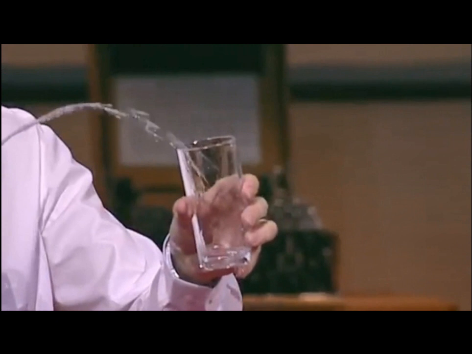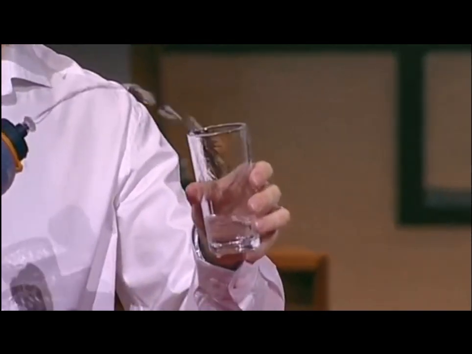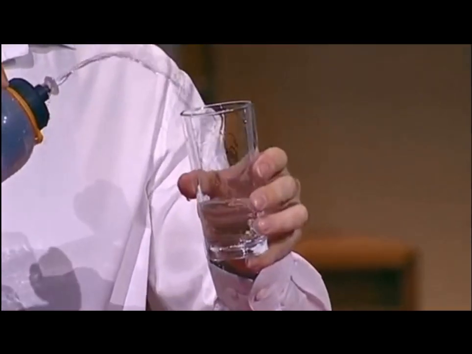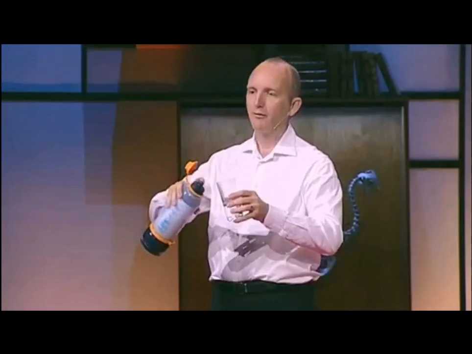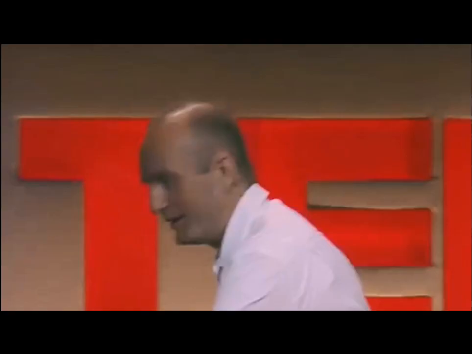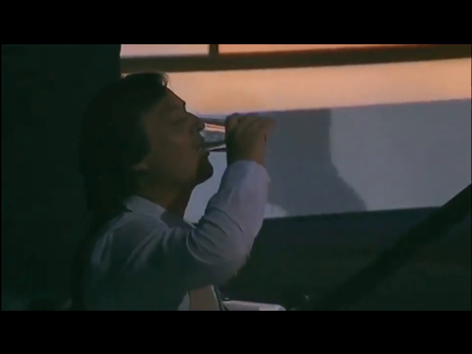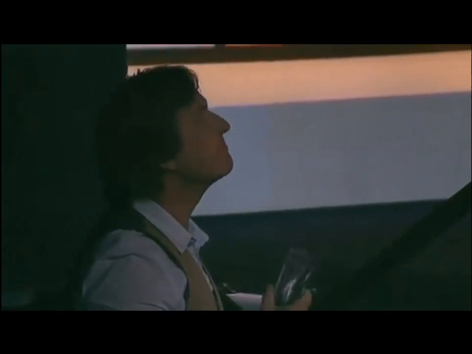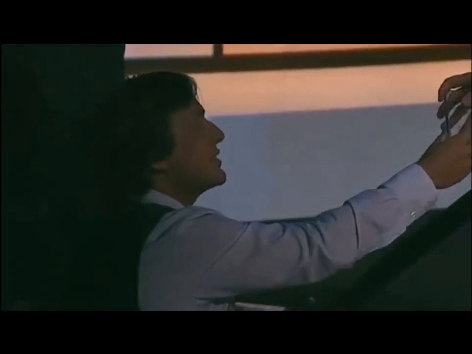There we go. Mind the electrics. That is safe, sterile drinking water. Good. There you go, Chris. What's it taste of? Delicious. Okay. Wow, that was very interesting.